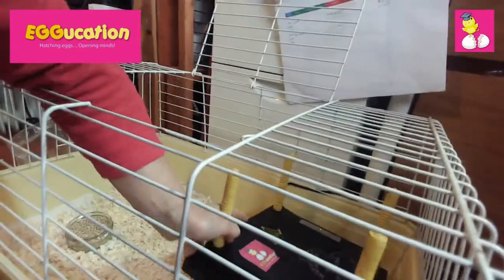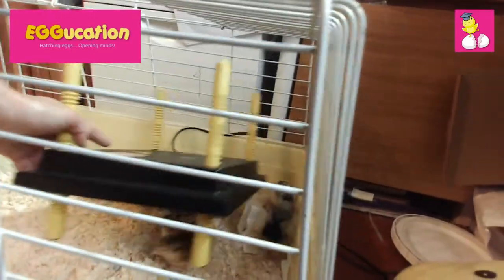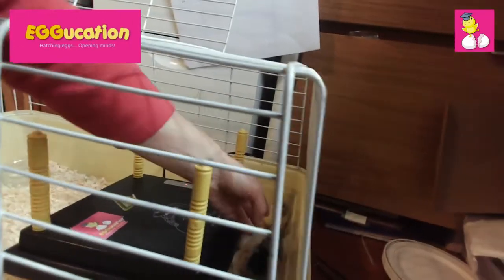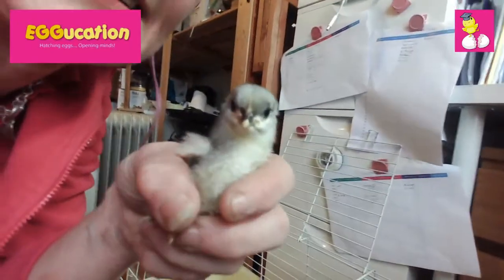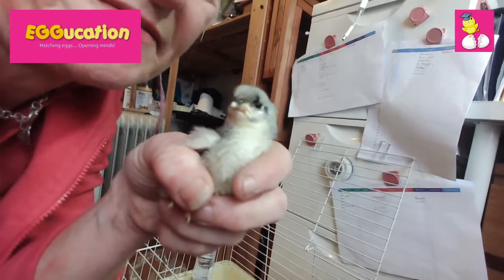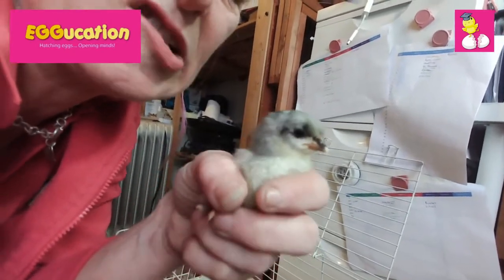I'll go and get one of the other ones. In fact, well, let's go and have another little look at them before we finish. We've been on 10 minutes longer than I expected, but never mind. Time flies when you're having fun. There they all are. Let's get a little under. Come here, pumpkin. Oh, you see. That's pretty cute.